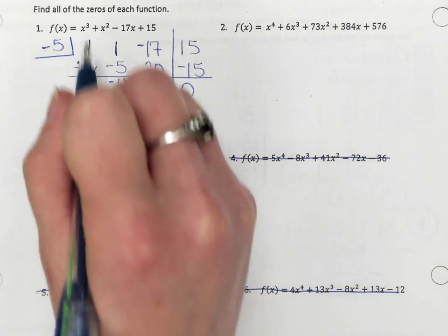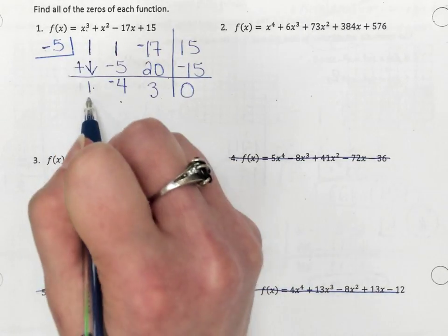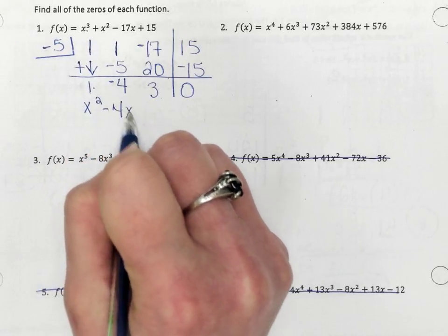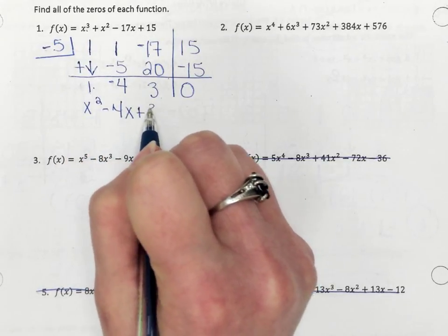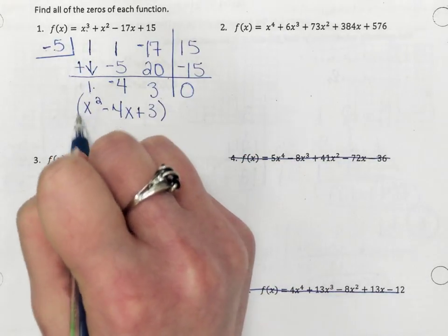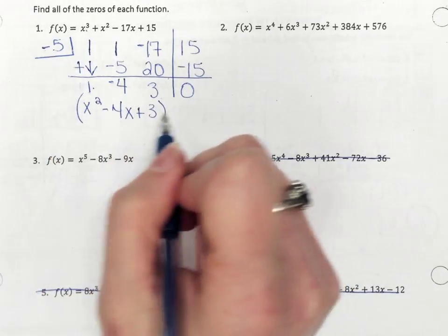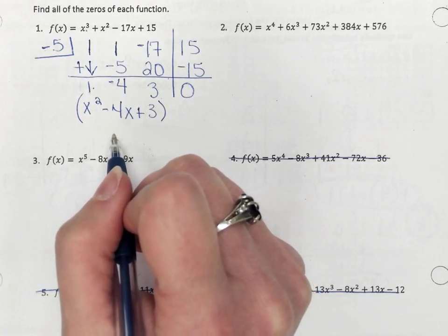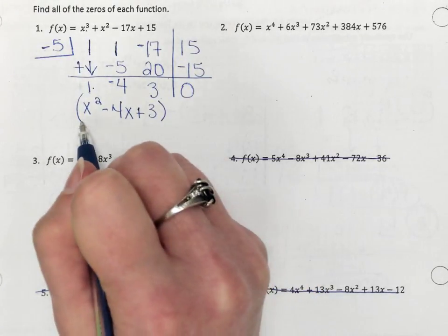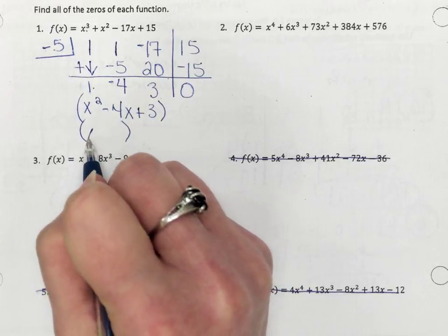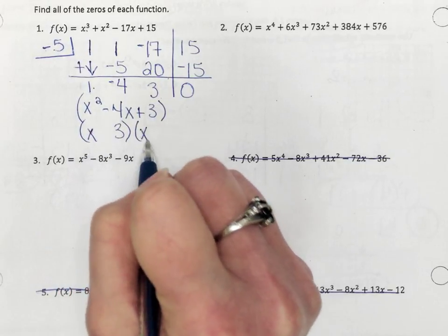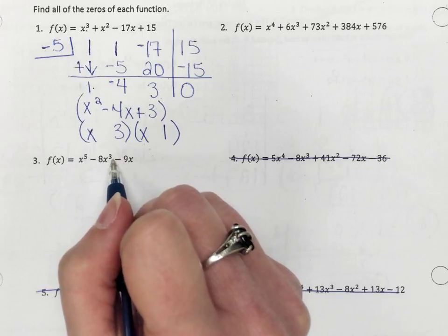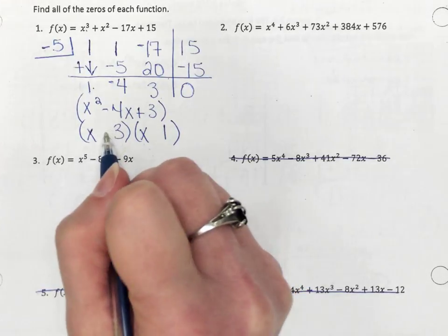Okay, so let's write this. 1 less is x to the second minus 4x plus 3. I don't know why I just put parentheses around that. I'm sorry. All right, now what can we do to find the 2 zeros? You can factor. There you go. What are the factors of 3? 1 and 3, or 3 and 1. I'm sorry, I wrote the 3 first. It's all right. And which one's going to add or subtract to give me -4?